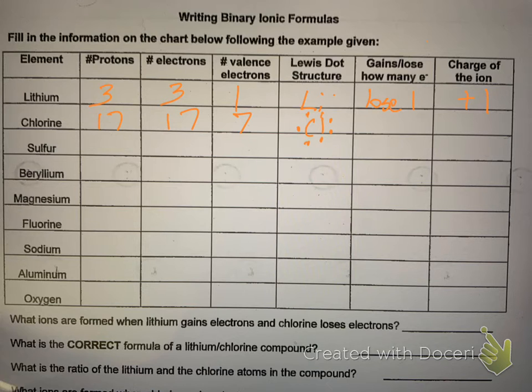Now, if we've got 7 out of 8, it's much easier to find 1 than it is to find 7. So I'm going to gain 1 electron. If I gain an electron, I'm going from 17 to 18 electrons, which means I'm going to have a charge of -1. And there we go.